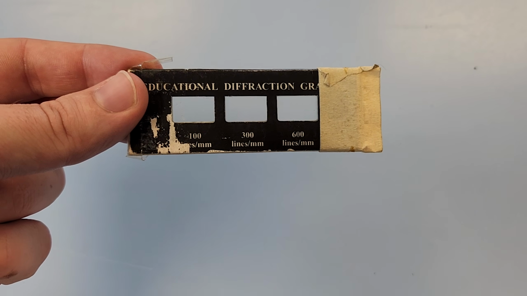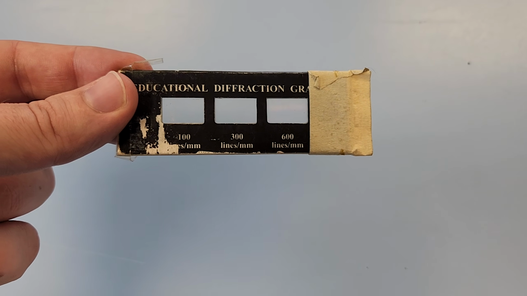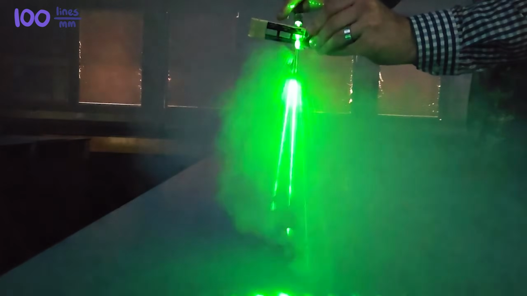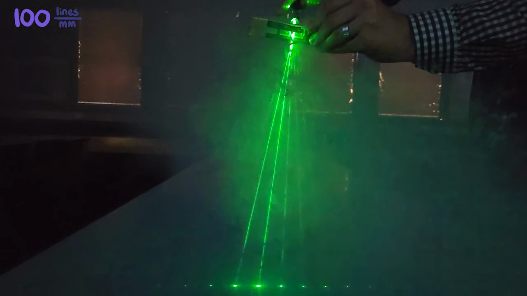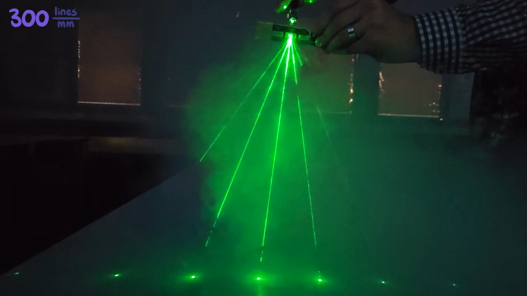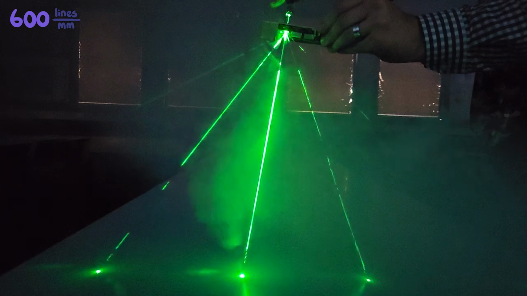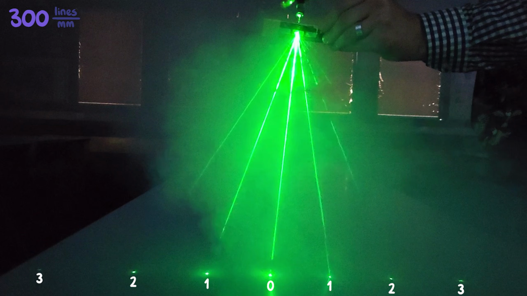Here I have a diffraction grating with 100, 300 and 600 lines per millimeter windows. Turning off the lights and firing up the smoke machine, we can see the interference pattern from this green laser. We can see that the more lines per millimeter, the greater the angle between our antinodal lines.